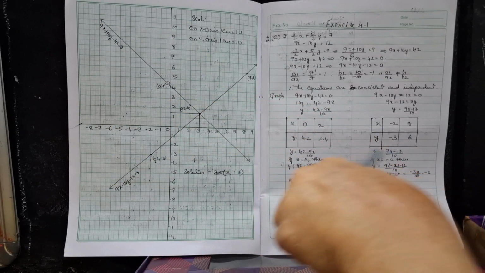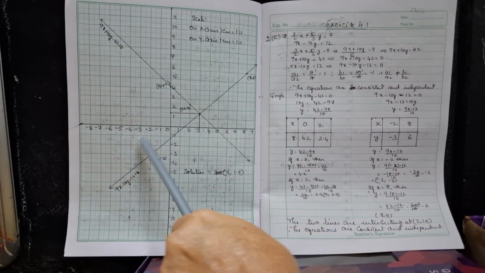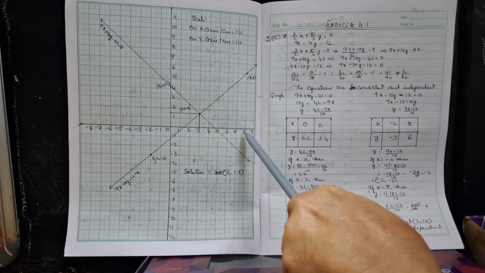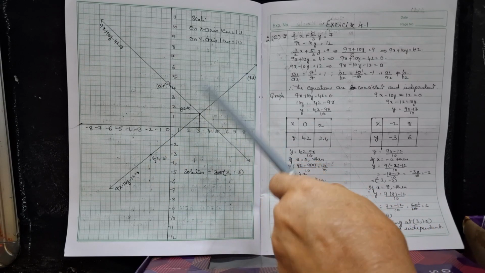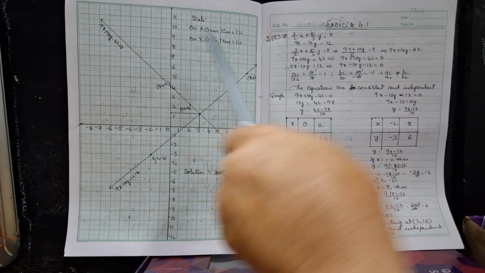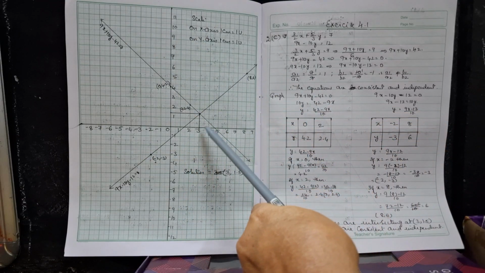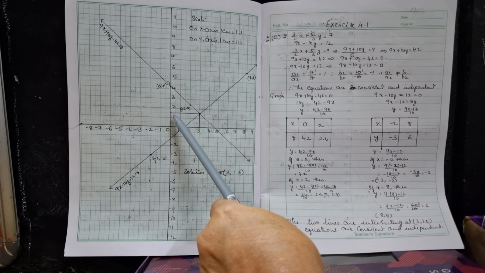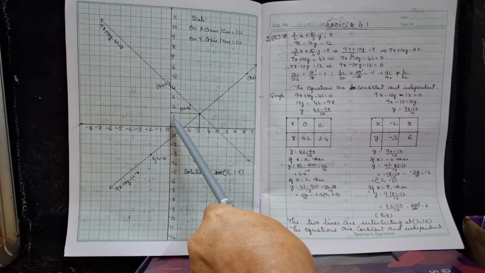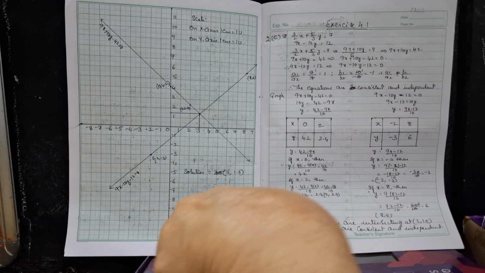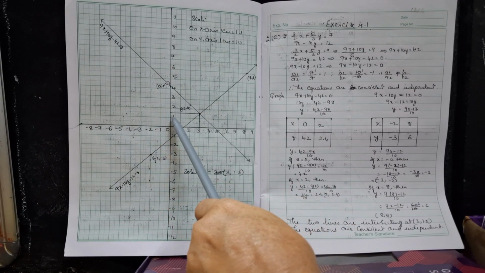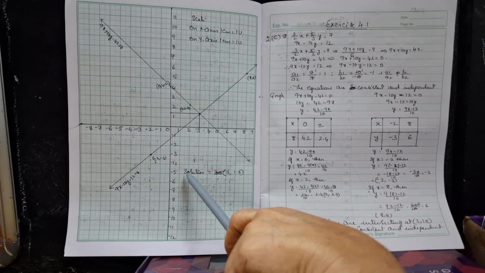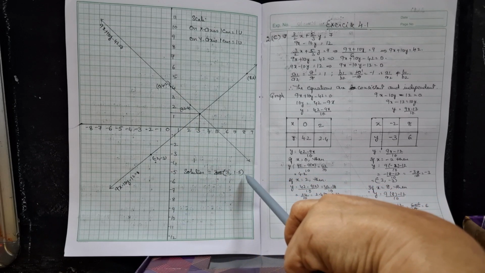Next one, (minus 2, minus 3). So this is minus 2, this is minus 3. And (8, 6). This is 8 and this is 6. When I have drawn a line, see these two lines are intersecting at a point, that is here: on x-axis 3, and on y-axis 1.5. So the solution is (3, 1.5).